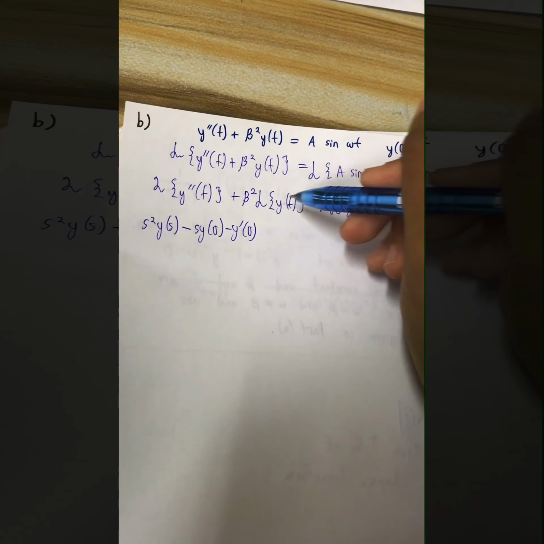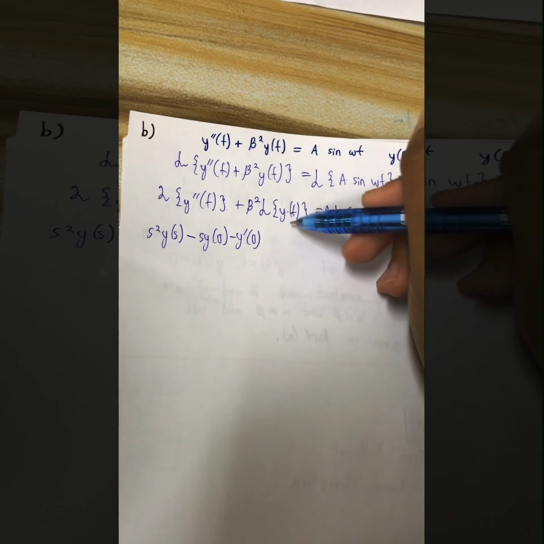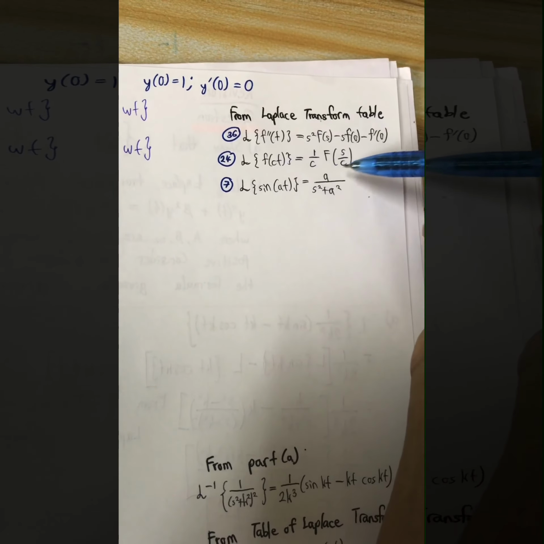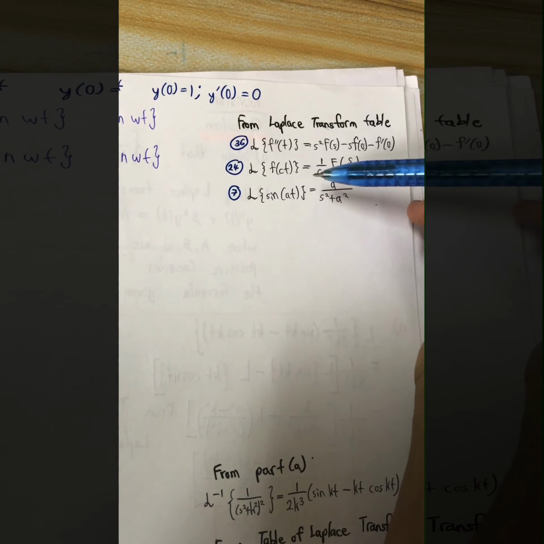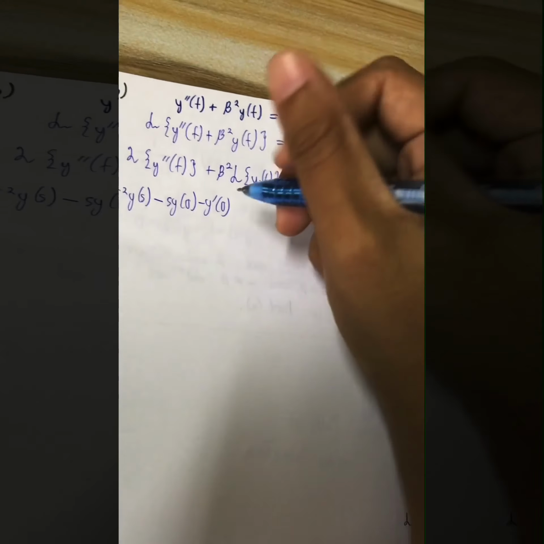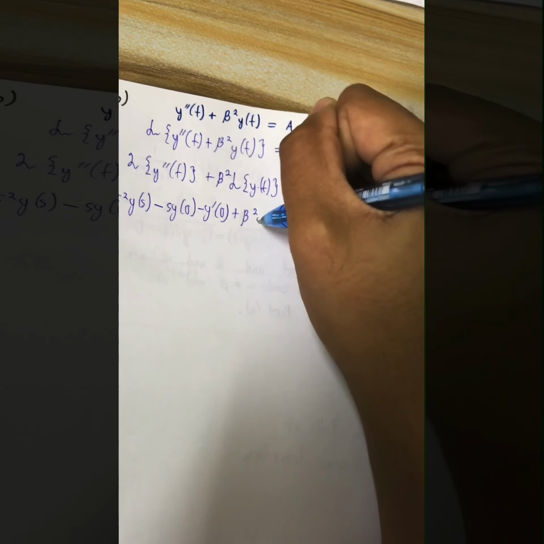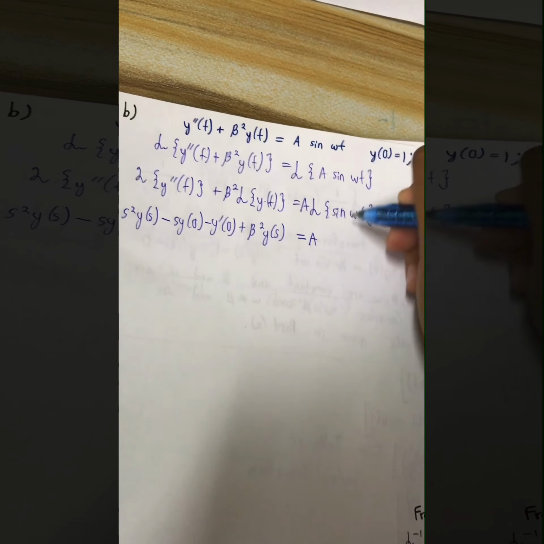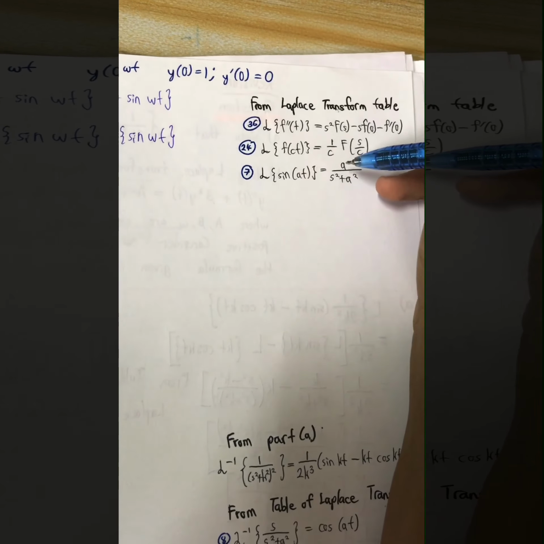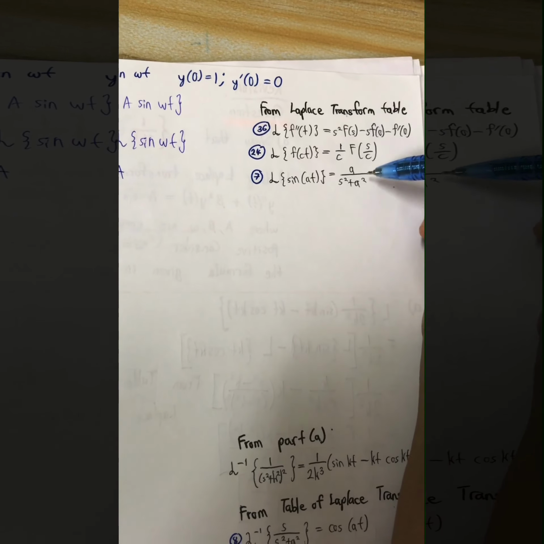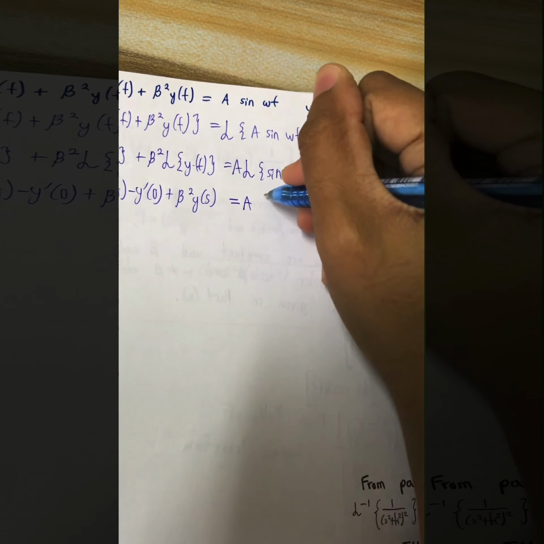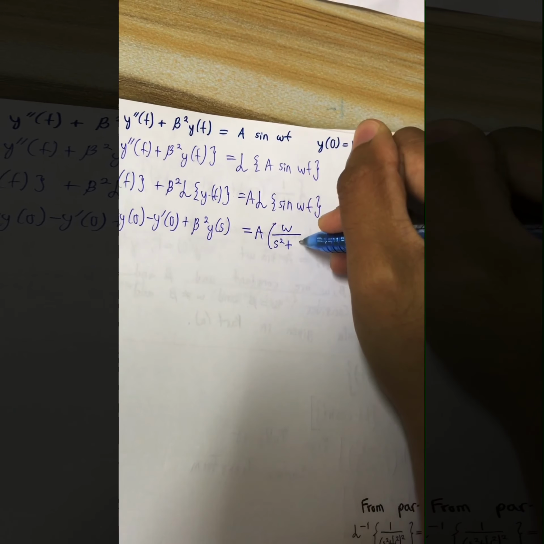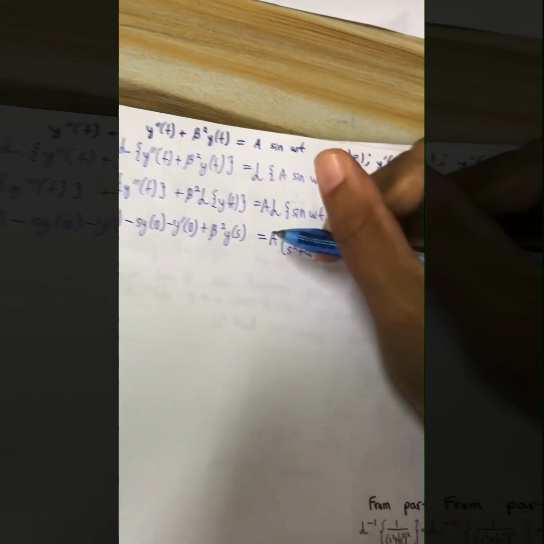And then the Laplace transform of the function y(t) is Y(s) from the table. Our constant here is 1, so we get plus beta square Y(s), and this is equal to the Laplace transform of sine omega t, so we get omega over s square plus omega square. We just simplify this.